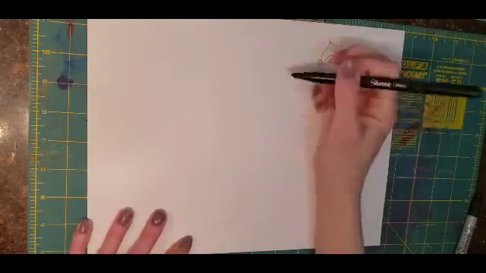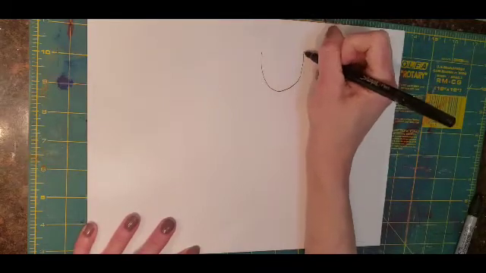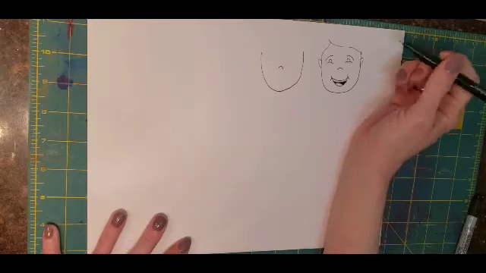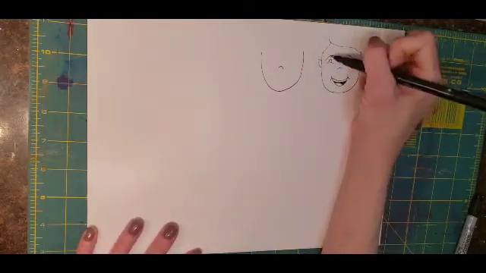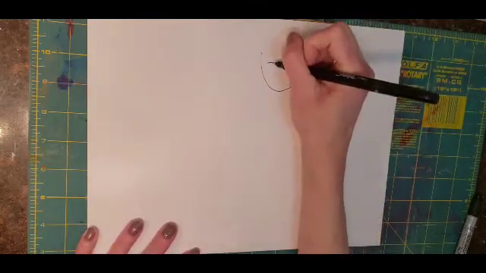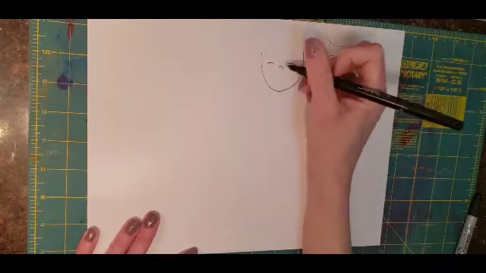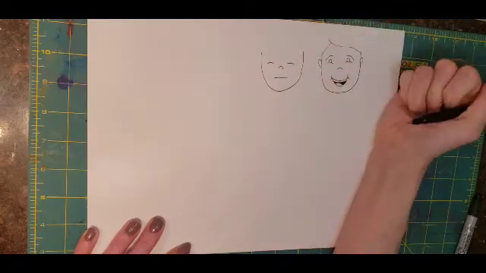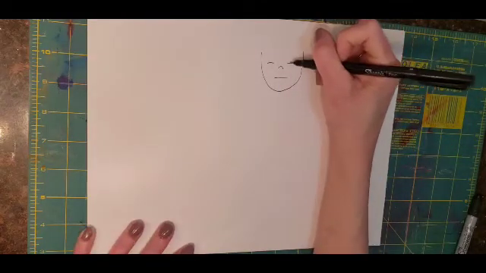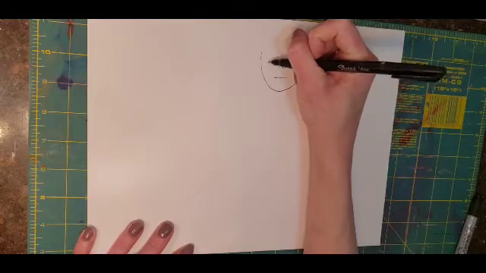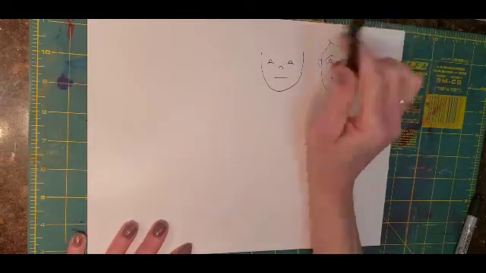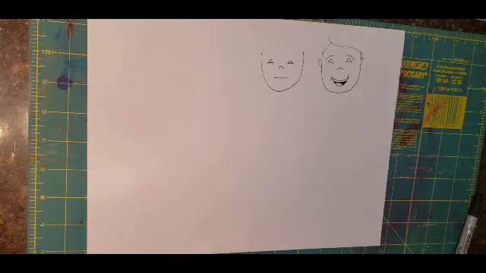Okay, so if we want to maybe make a face that looks, how about angry? A lot of times it's all about the eyebrows, okay? So with just that, that's kind of a blank face, right? And if we take the eyes in, and you'll notice, let me grab a pencil. Should have done that already.